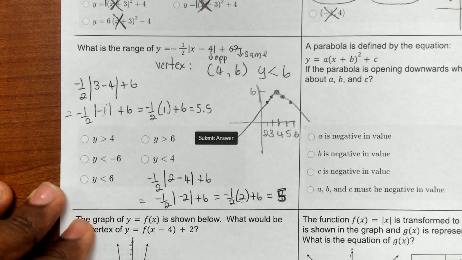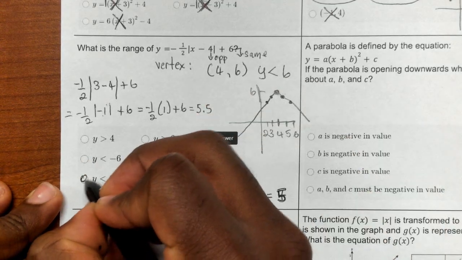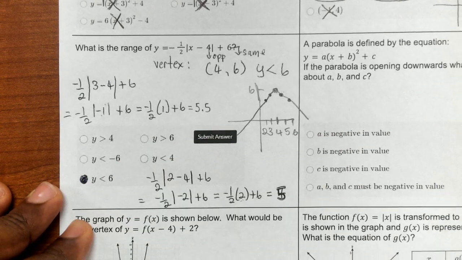So in this case, the answer would be this one right here, okay? So again, just like that.